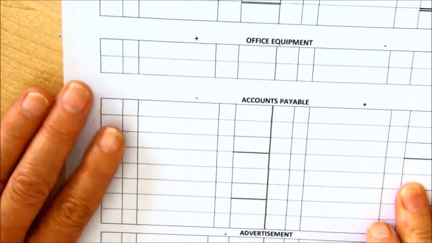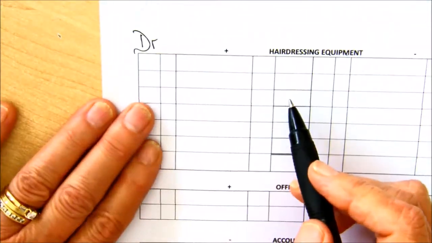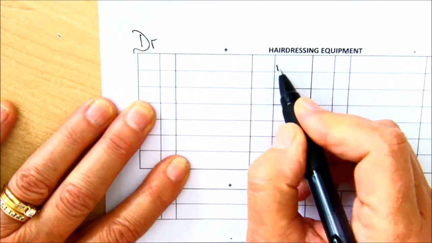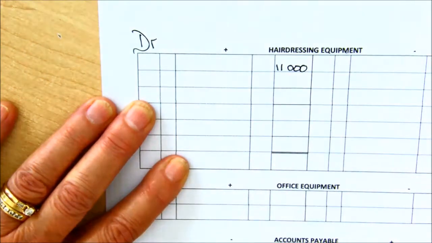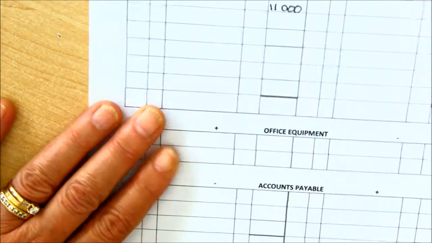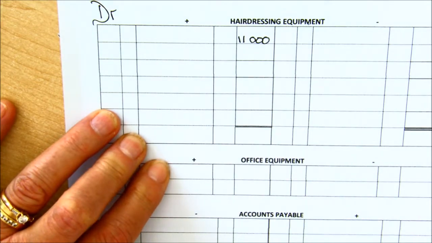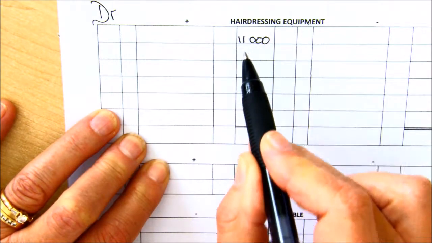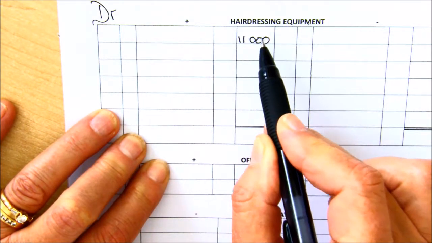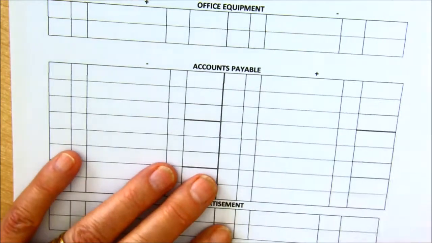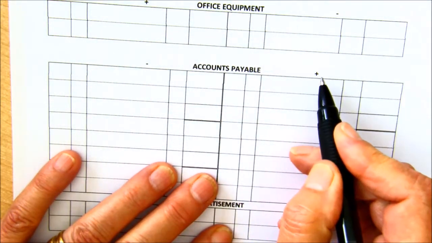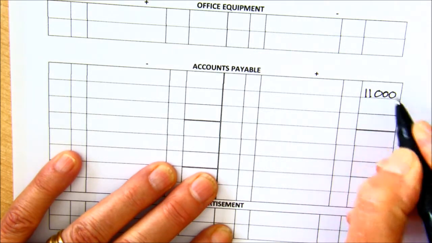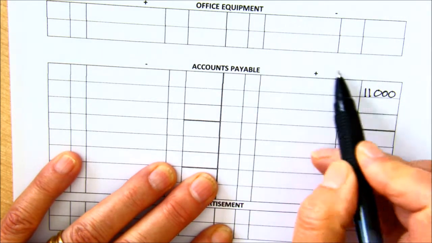So let's do each one separately. So we're looking at hairdressing equipment. We say, all right, what's happening to my hairdressing equipment? It's increasing, so I must put it on the left-hand side, the debit side. I've now got 11,000 rands worth of hairdressing equipment. But this I haven't paid for yet. I've got a debt. I owe people money for this. So I need to keep a record of that. And so if I go to my accounts payable, I'm going to say, right, what is happening to my accounts payable? Well, I'm increasing it. I owe them. And because I want to show it as a liability, it's got to go on the credit side.